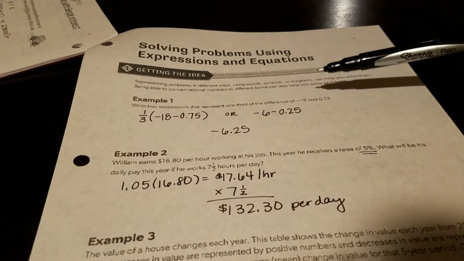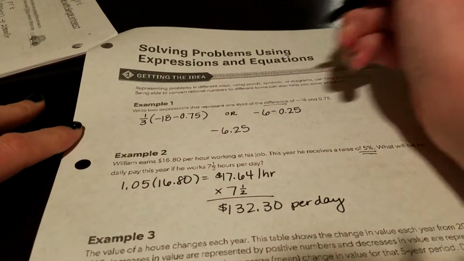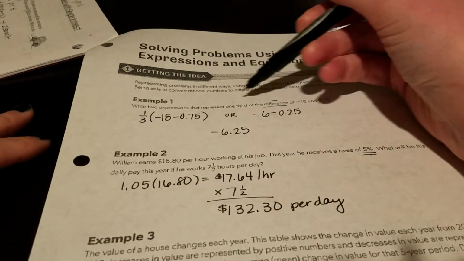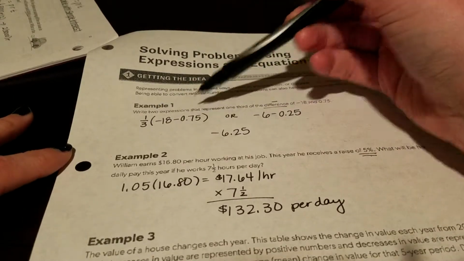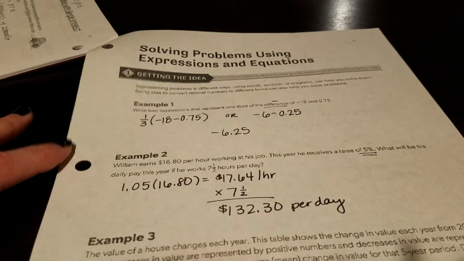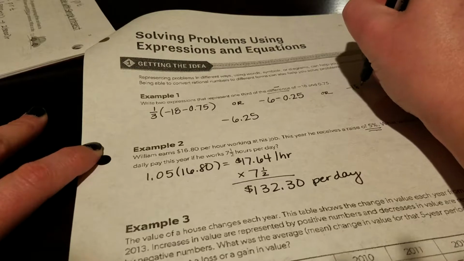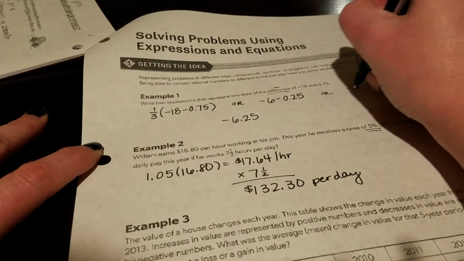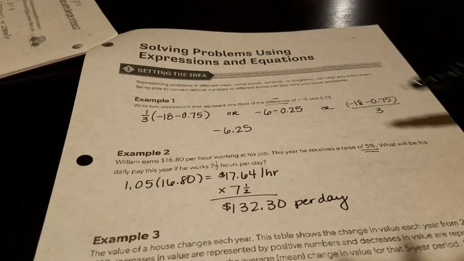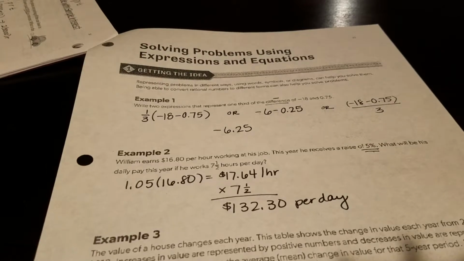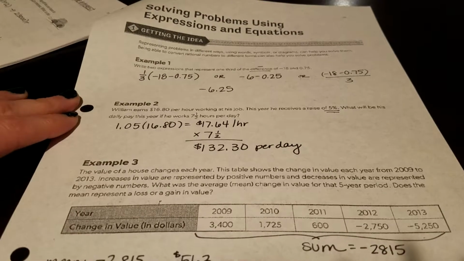So in example 1 here, write two expressions that represent 1/3 of the difference between these two. So the difference between these two tells you that we're subtracting them, and then 1/3 of it, so I just multiplied by 1/3. The other option was I actually went ahead and distributed it, which became -6 minus 0.25. You could also even write this down as the -18 minus the 0.75 and then divide it by 3. This would go in parentheses up here. That's another way of showing a third. Anyway, you get -6.25. Example number 2, pause the video, take a second, and try and work this one out.